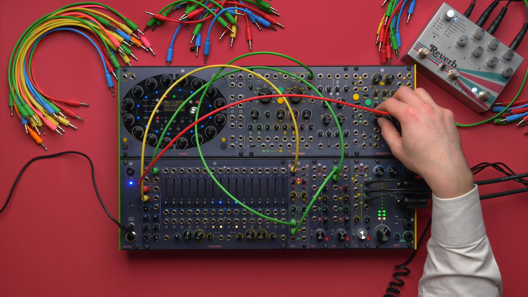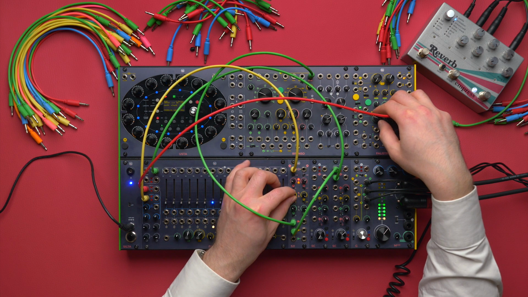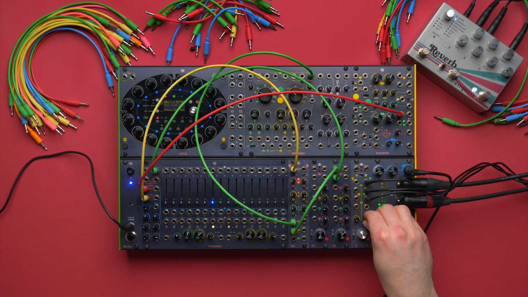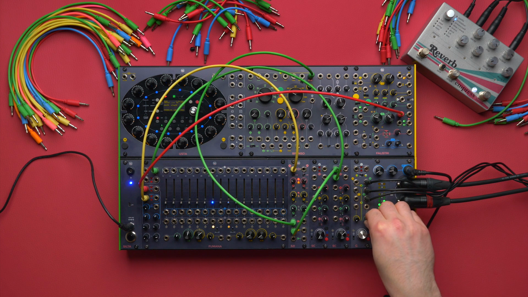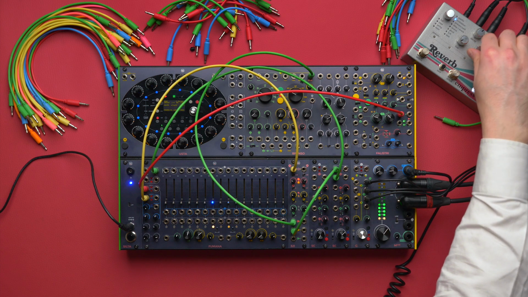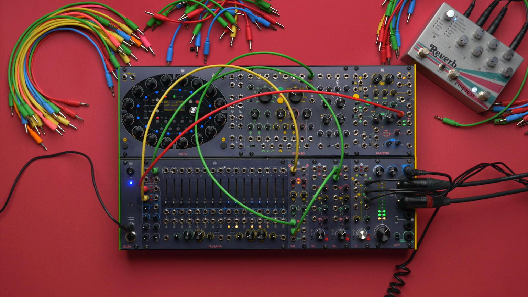Now I must carefully choose the frequency and the level here on the 321 to avoid any unwanted extra distortion. I can even add some reverb and make everything more fascinating.